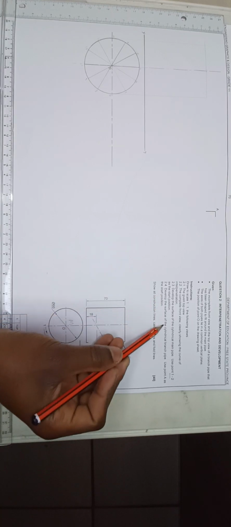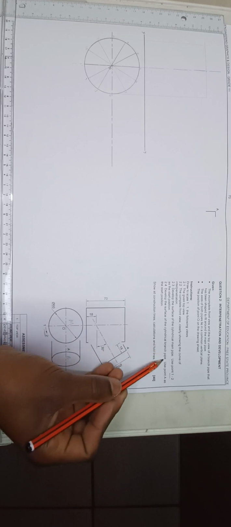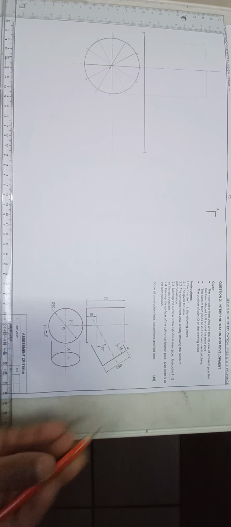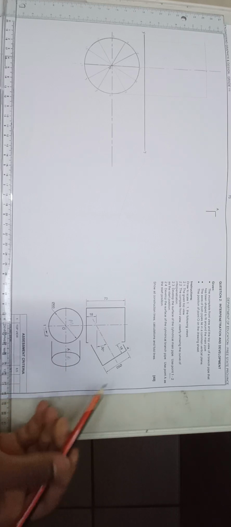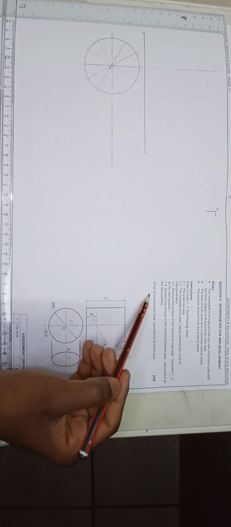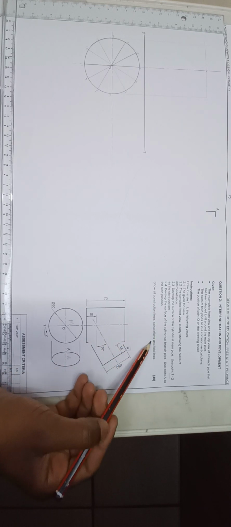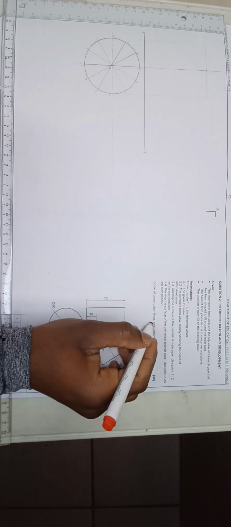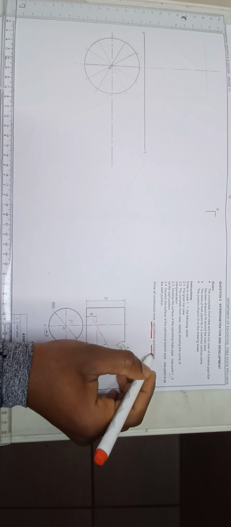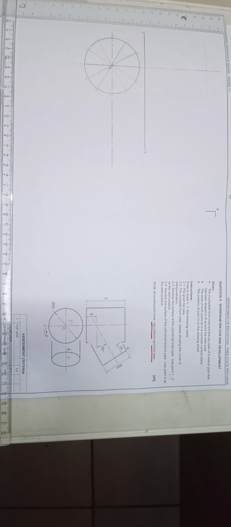We must also develop the surface of the cylindrical branch pipe, using point A as the start position, meaning this is our point A. Then we must show all construction lines, calculation, and fold lines. This is very important, ladies and gentlemen. You must show calculation and fold lines. And one thing that they forget to say is that planning is very important.